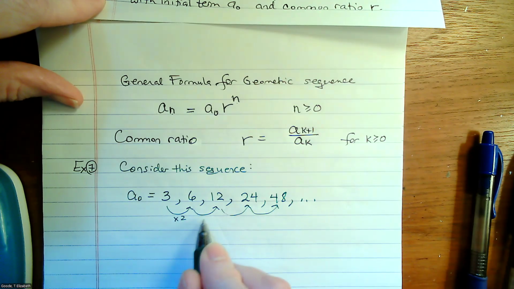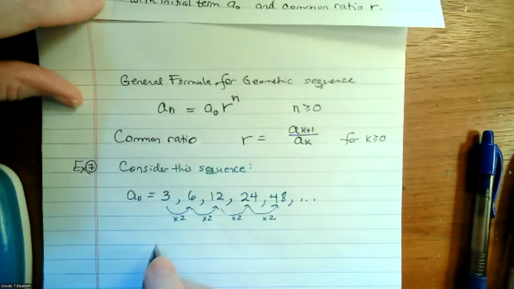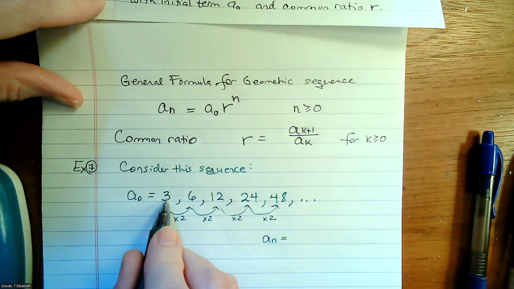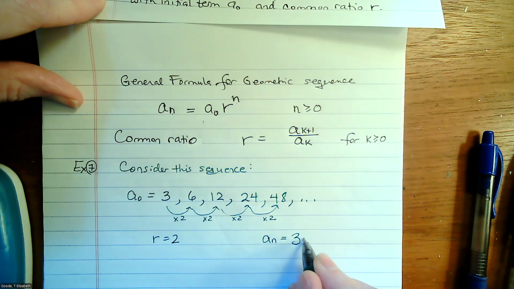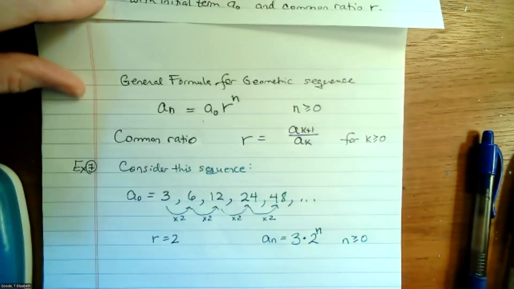Aren't we multiplying times 2? Yes, so the common ratio is 2. So the general term looks like a sub n is the initial term, which was 3, times 2 raised to however many times you need to raise it, which is n.